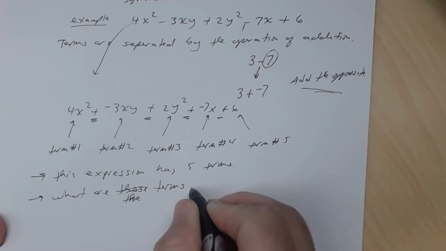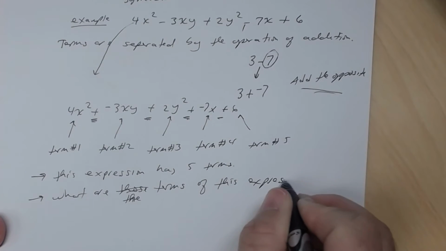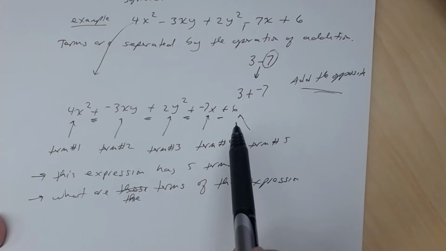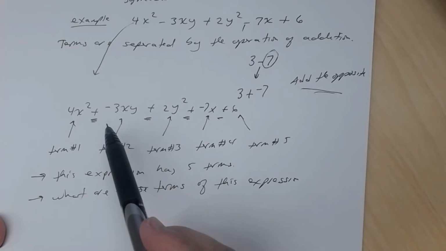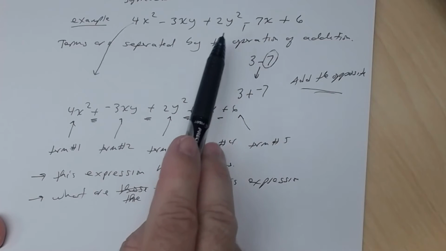Let's write it that way. It's very important that as you're doing this, you think of the subtraction as add the opposite.